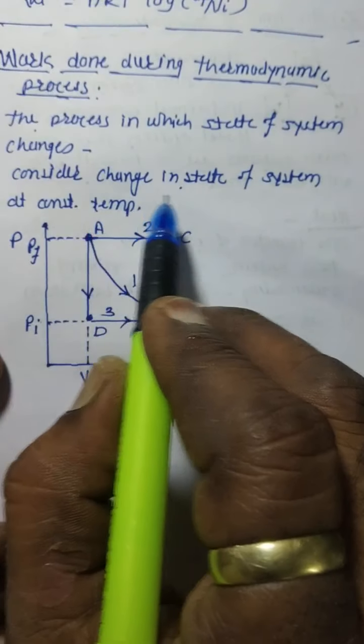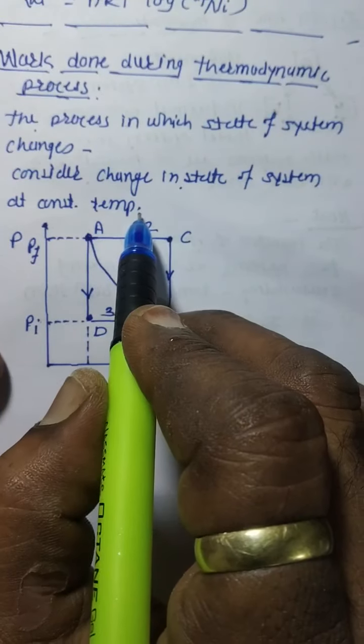Consider change in the state of system at constant temperature.